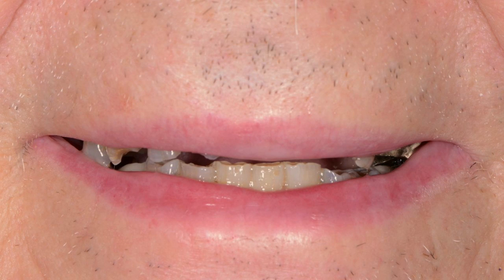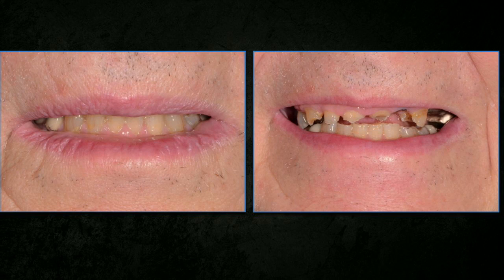He showed very little tooth structure when he smiled.